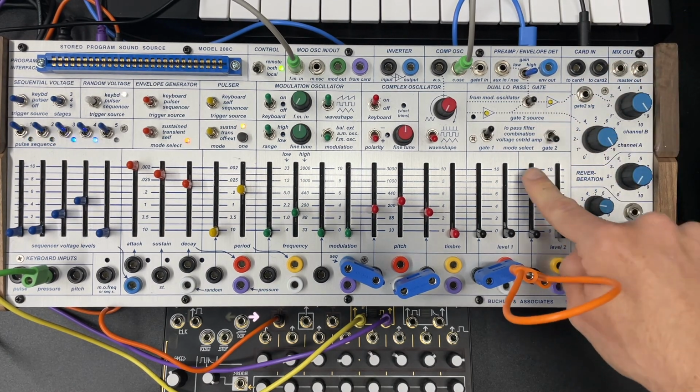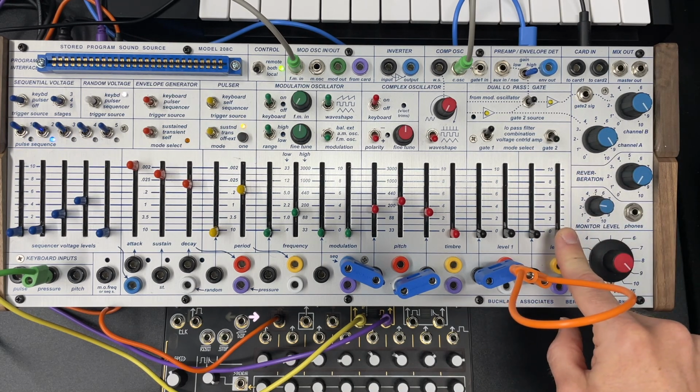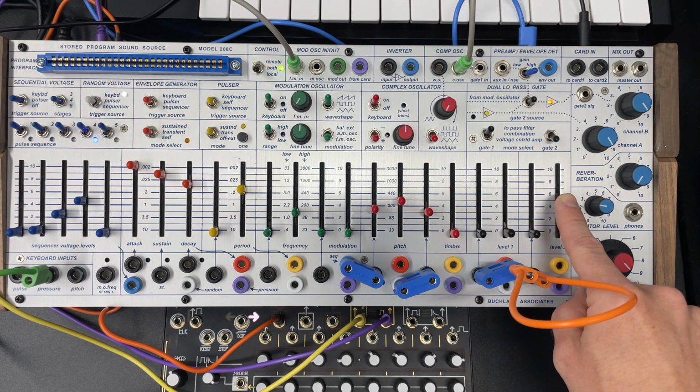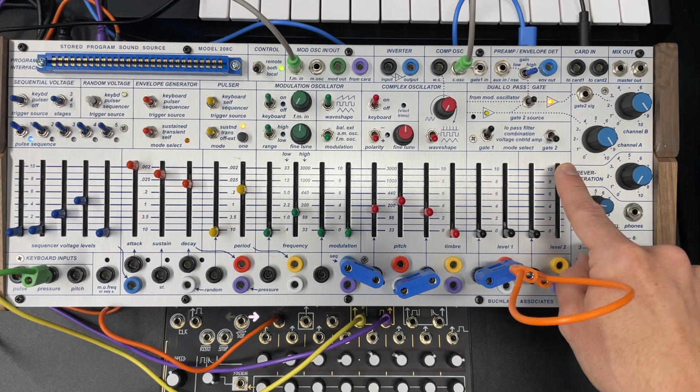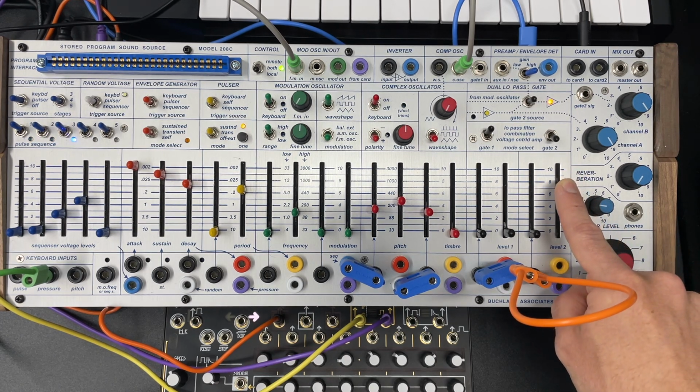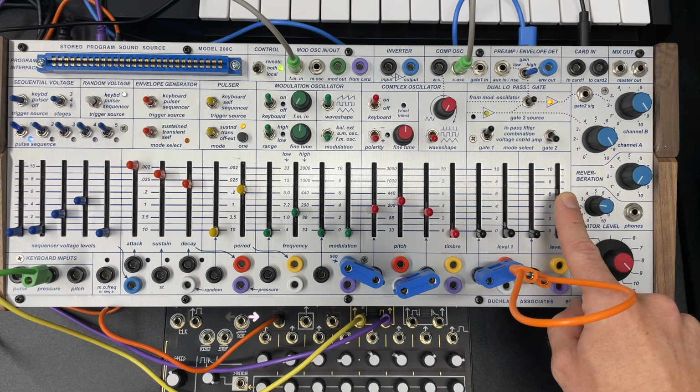If we switch down to VCA mode, you'll notice we're affecting volume, but it's going to be bright all the way. So we've got that hissy part of the ramp wave all the way up and down.